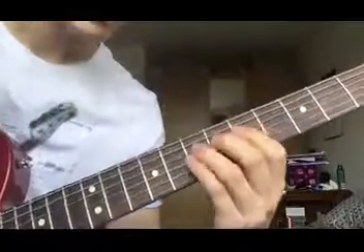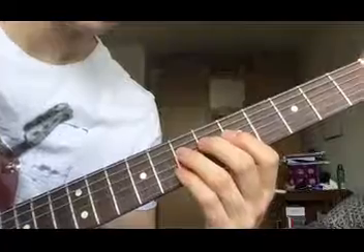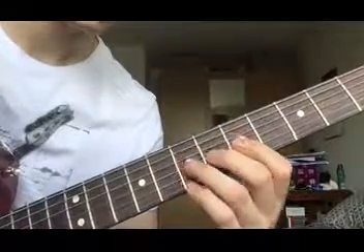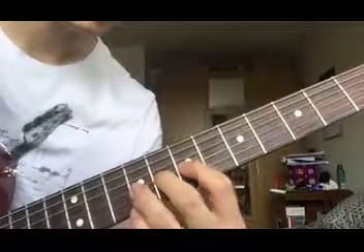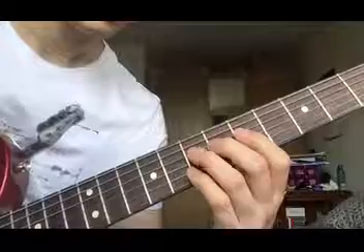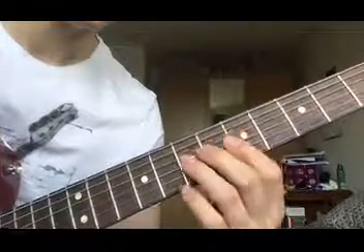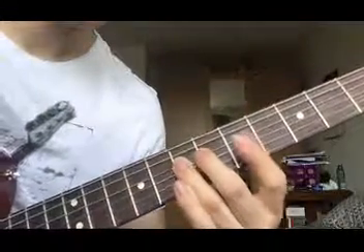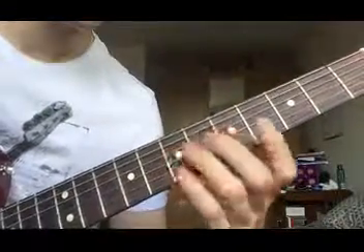Everyone knows that shape, but however we're going to be moving away from that in the sort of middle part of the lick. We're going to be moving up here more in the sort of the 7th and the 9th fret positions. But let me just play it for you so you can see what I'm talking about. I'll just play it again a bit slower.